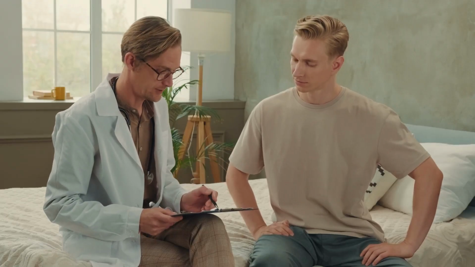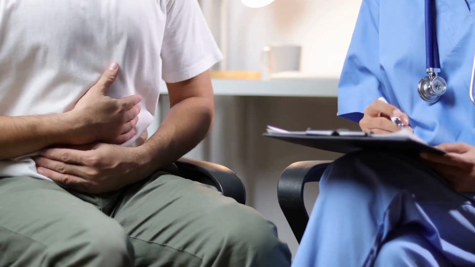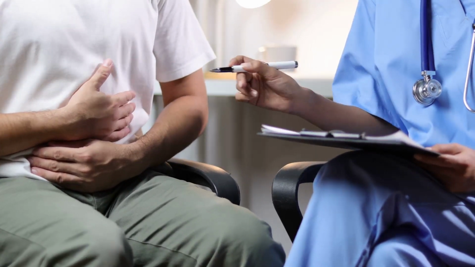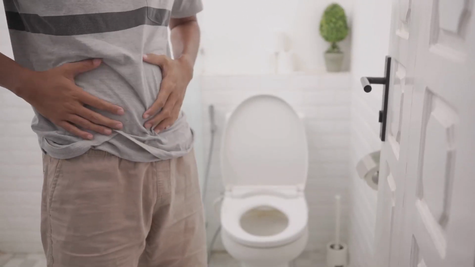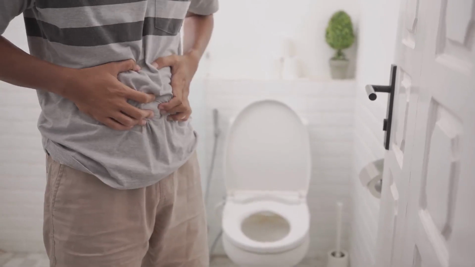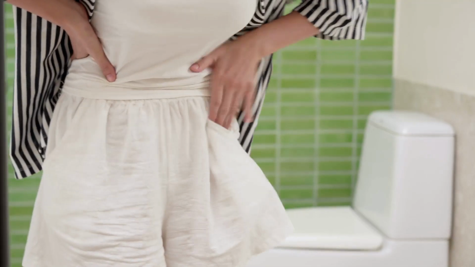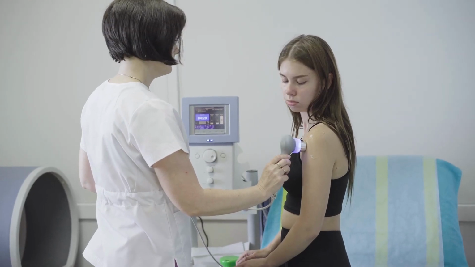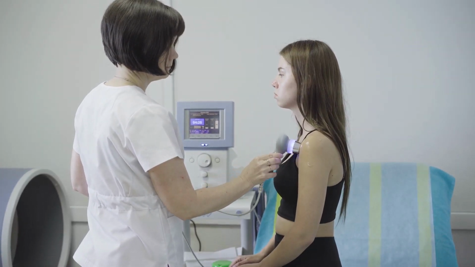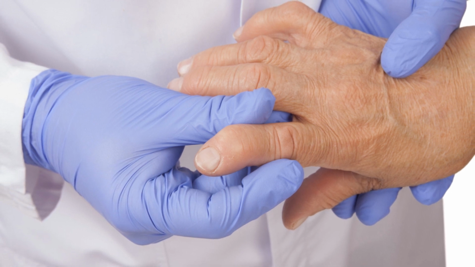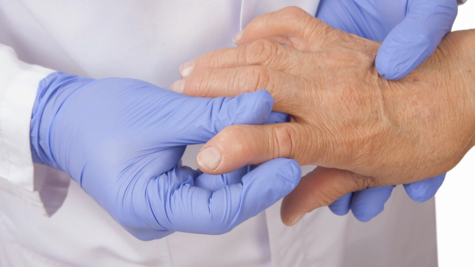Understanding the symptoms of IBD is crucial for early diagnosis and management. Symptoms can vary from mild to severe, and they can also come and go. Gastrointestinal symptoms: diarrhea, sometimes with blood or mucus, abdominal pain and cramping, urgency to use the bathroom, unexplained weight loss, fatigue. Extraintestinal symptoms: in addition to gut-related symptoms, IBD can cause symptoms outside of the digestive system, such as joint pain or arthritis, skin rashes, eye inflammation, liver problems, kidney stones.